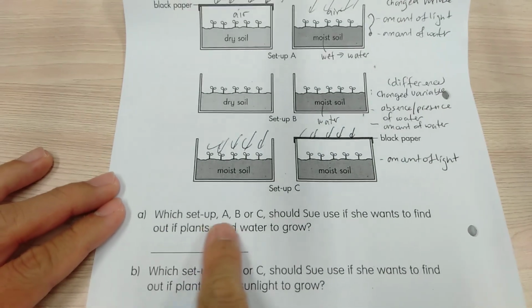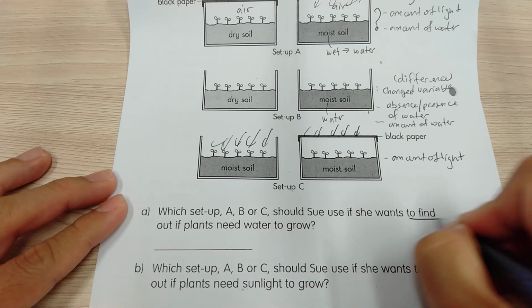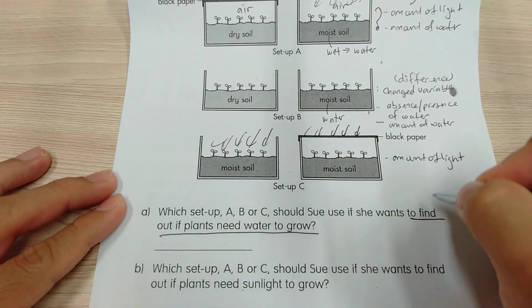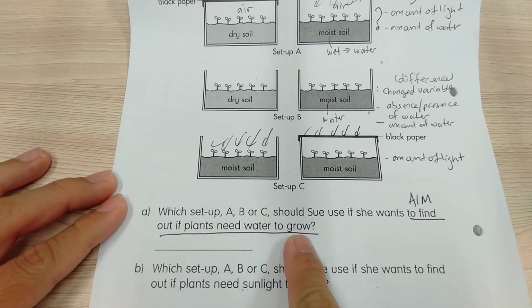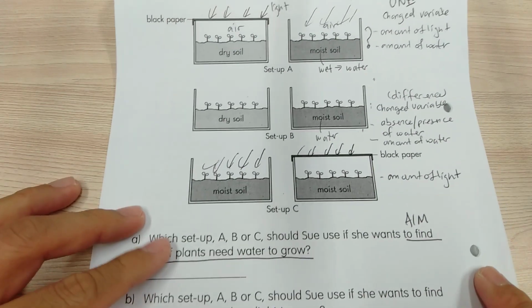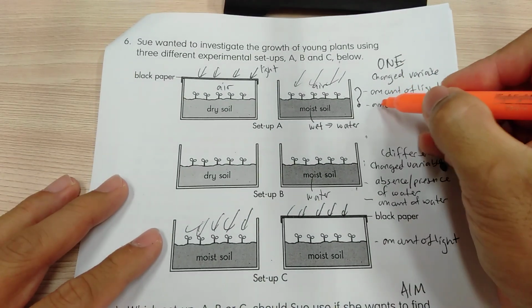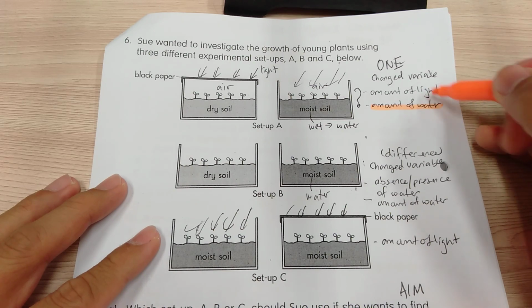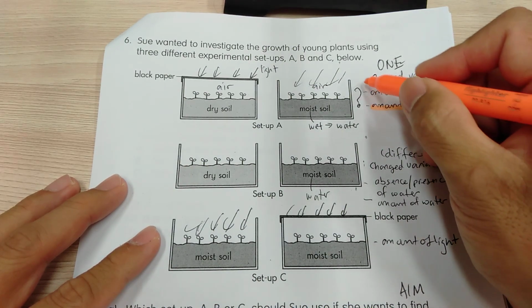Let's see, which setup A, B or C should Sue use if she wants to find out if plants need water to grow. This is the aim of the experiment. To find out if plants need water to grow, we should have one setup with water, one setup with no water. Let's check. Which one has that? So this has the changed amount here, amount of water. But because there are two changed variables here, we're not going to choose setup A at all.